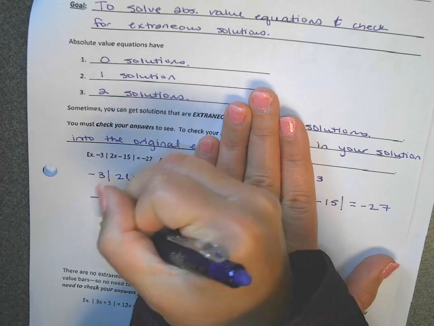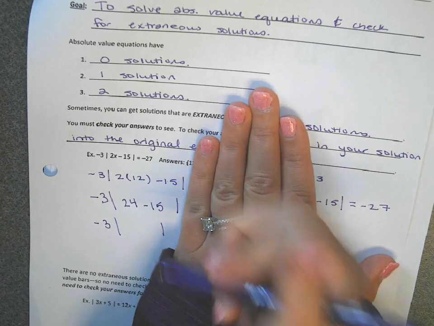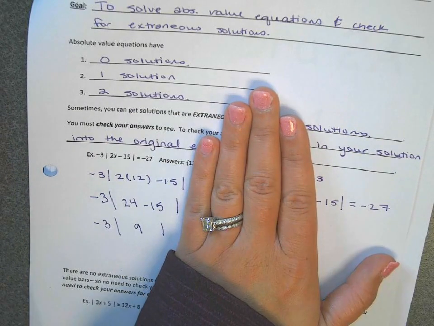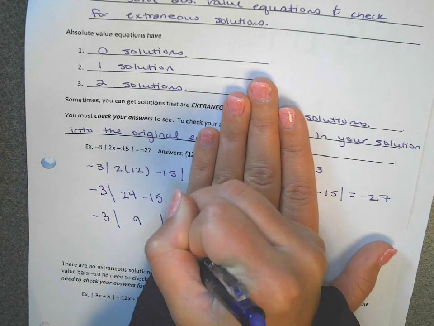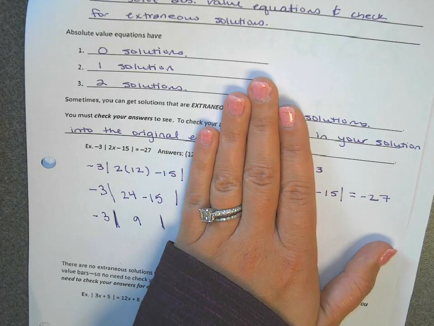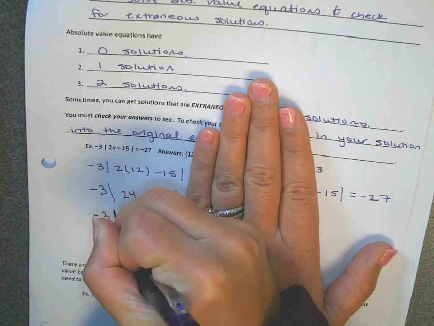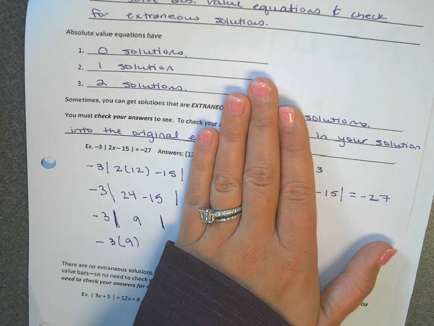The 24 minus 15 is 9. Okay. Now we have to take care of those brackets. These brackets are like brick walls. They're not like parentheses. Nothing can go through them. So we have to say, what is the absolute value of 9? Or how far away is 9 from 0? 9. And now what we can do is write these in regular parentheses. Once you ask yourself that question, you can change those absolute value bars to parentheses.